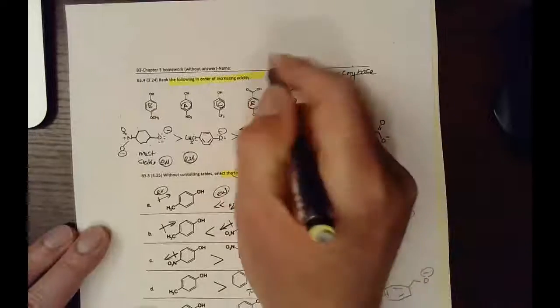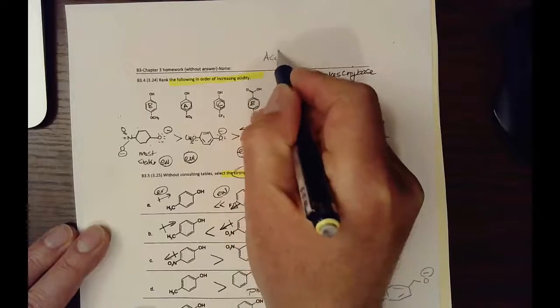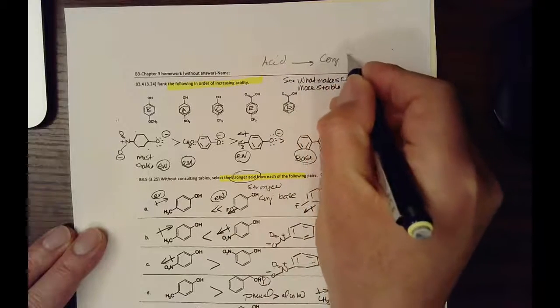Typically when I'm doing this, I like to look at the conjugate base of those potential acids. To me, if the conjugate base is more stable, the acid is stronger. Because remember, we have an acid, and this acid is going to make a conjugate base.